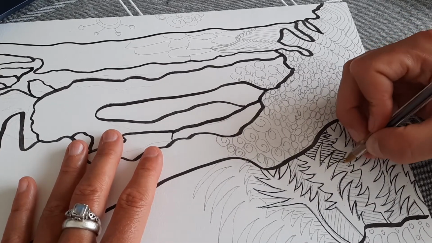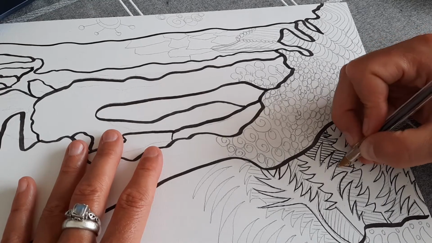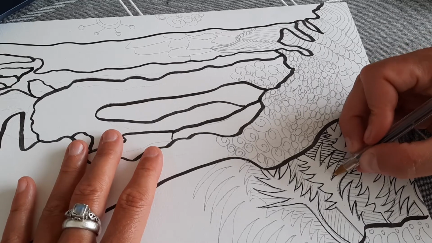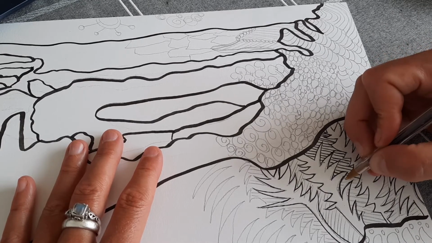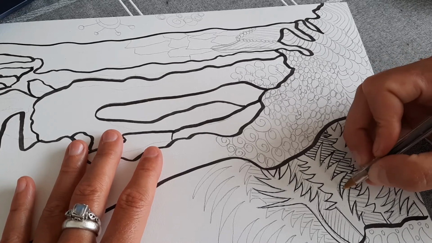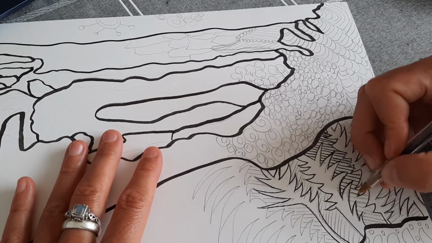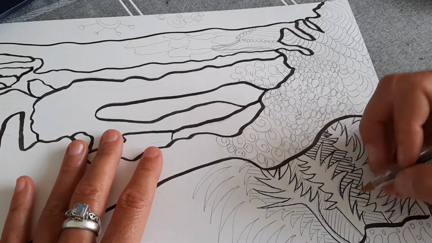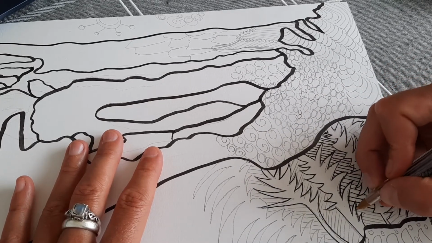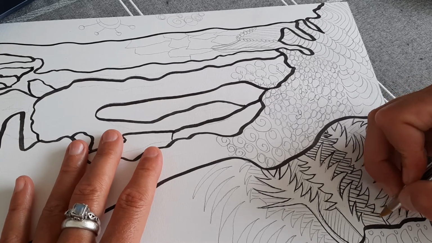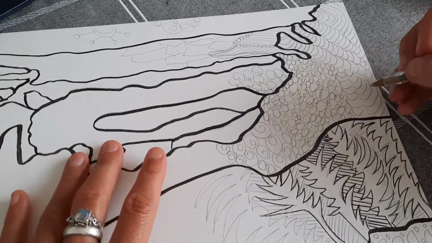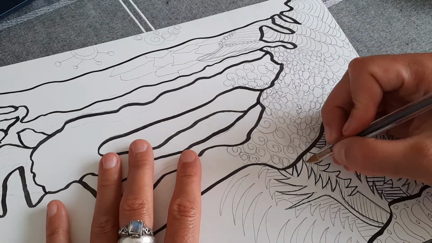They don't need to be perfect. But if you want to get a ruler and make them perfect, then please feel free to do so if that's how you prefer to work. But feel free to let yourself go a little bit as well. Work with spontaneity. Okay, and I'll just do one more.